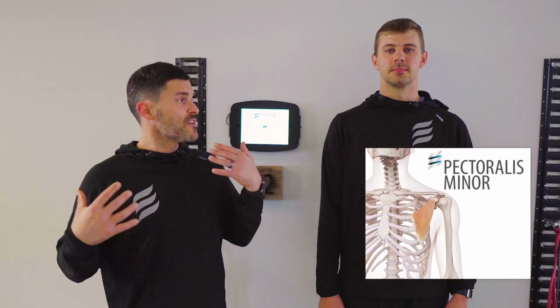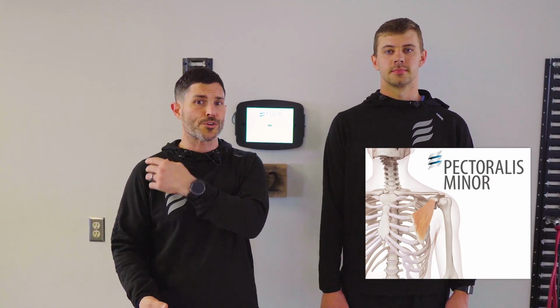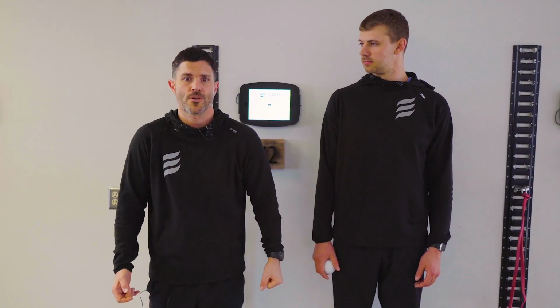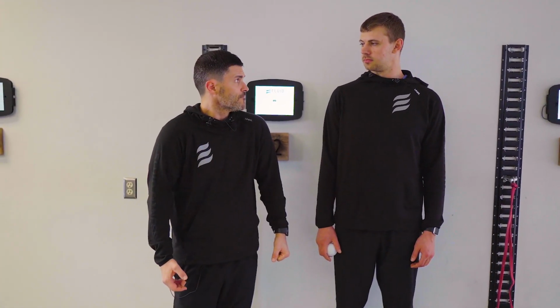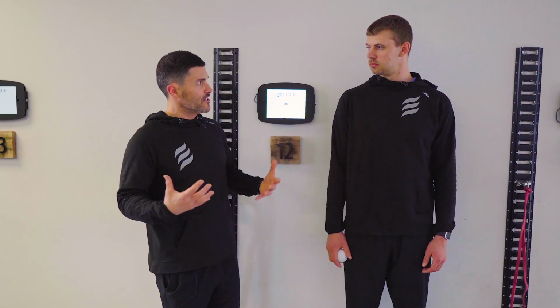So we're going to reduce the pec minor here. The pec minor is the smaller of the pec complex. It lays underneath the pectoral, and it attaches the coracoid process of your shoulder to your ribs, and it assists with pulling your shoulders forward over the rib cage. So again, these muscles help to pull the ribs open, again, to create hyperinflation, right?